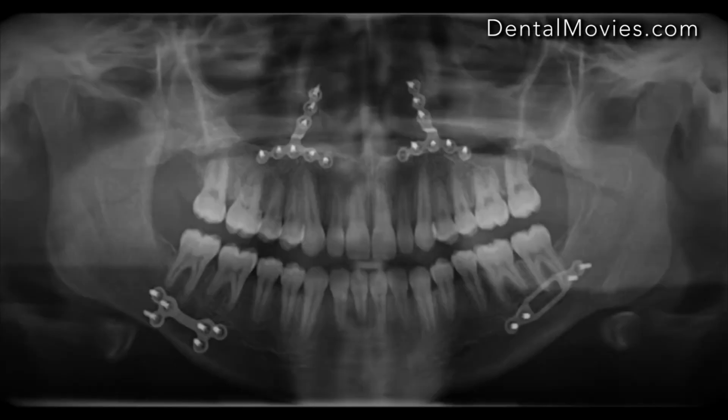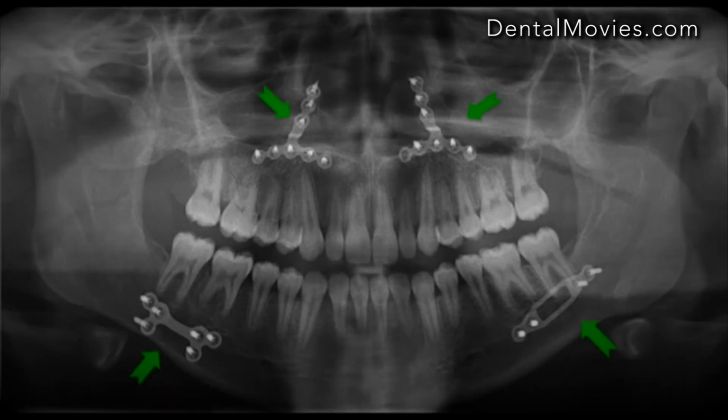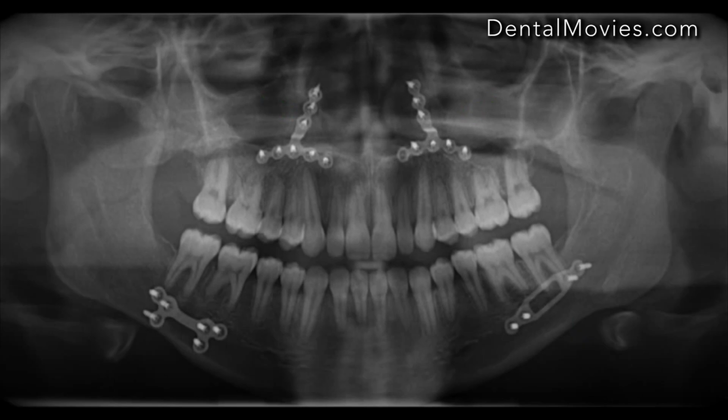Let's take a look at an additional radiograph of the same patient to discuss a surgical technique that has really improved the post-surgical healing period. The surgical technique is the placement of mini plates, which are indicated by the arrows. The mini plates are used to maintain the new position of the jaws after the surgery.